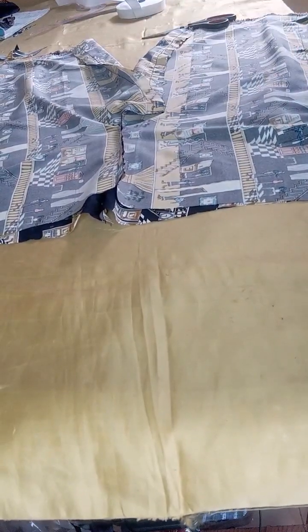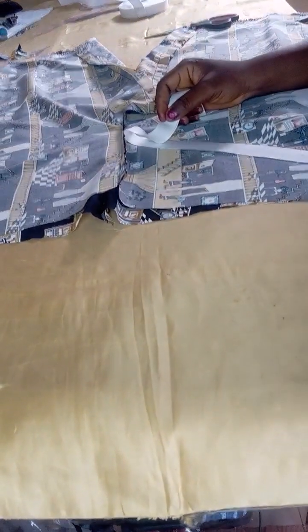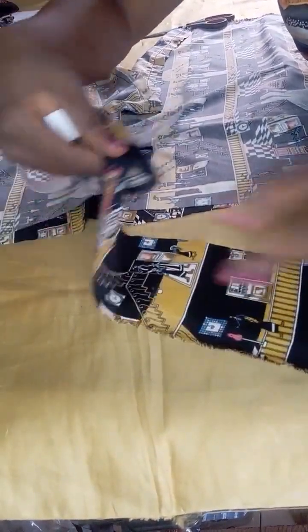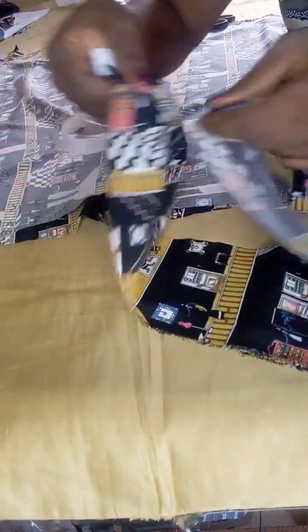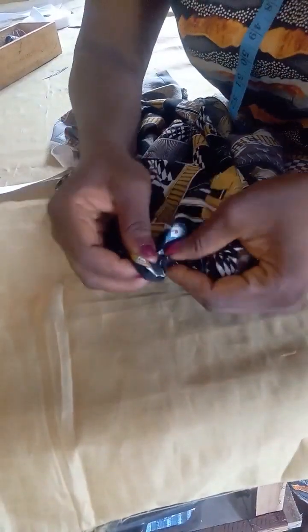So I'll go ahead now. This is the piece for the elastic waistband. So I'll go ahead and attach the elastic. I'm inserting the elastic band.